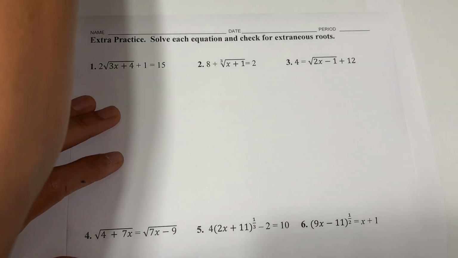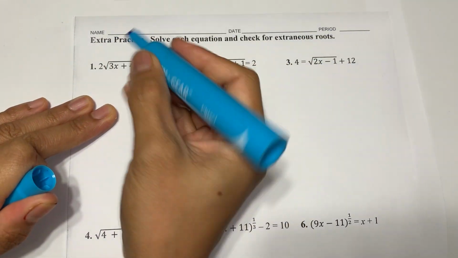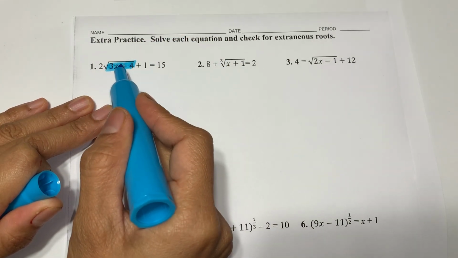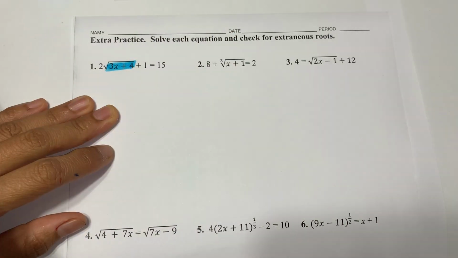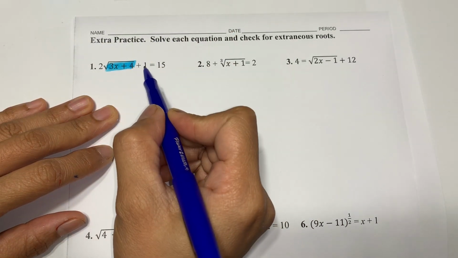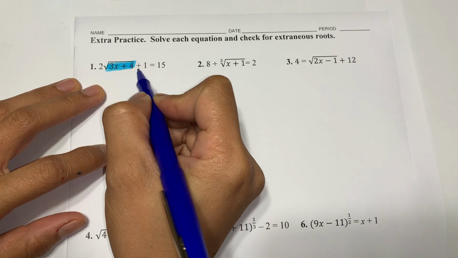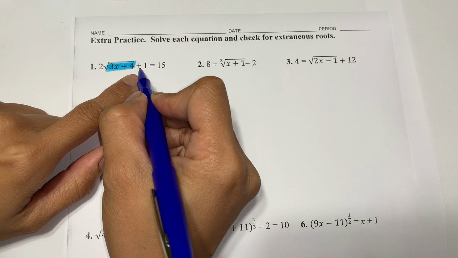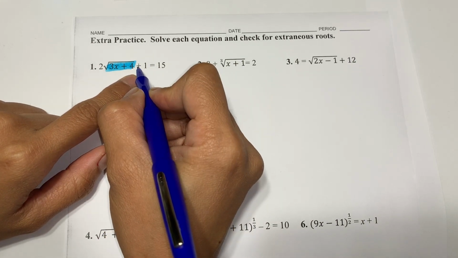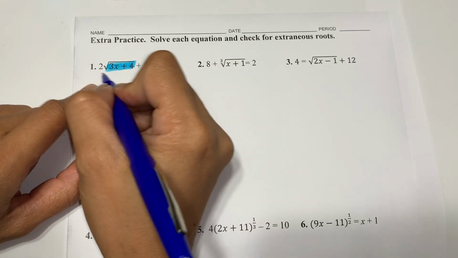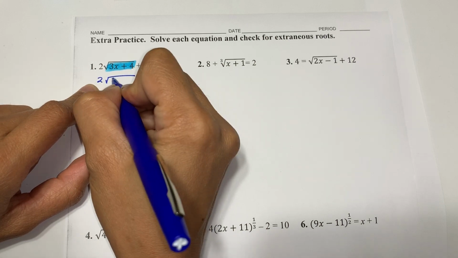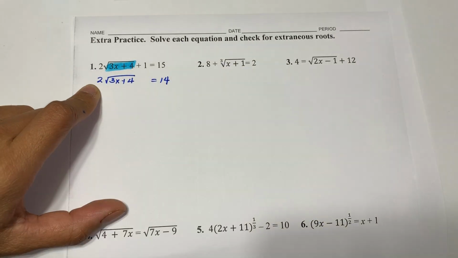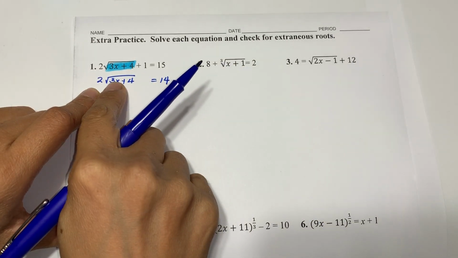So step 1 is to isolate the radical, this right here. You have to get this by itself. So that means we have to get rid of the 1 and the 2. So again, you undo the opposite of the order of operations. So we have to get rid of the 1 first. The opposite of plus 1 is minus 1. So that becomes 2 square root of 3x plus 4 equals 14. So we minus 1.